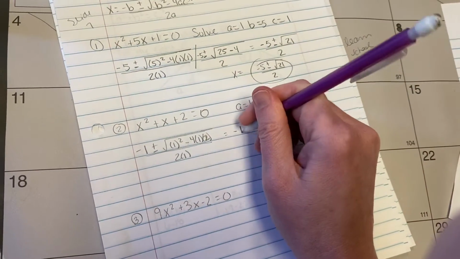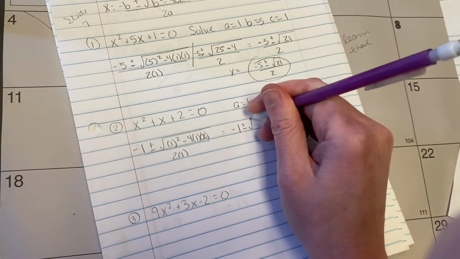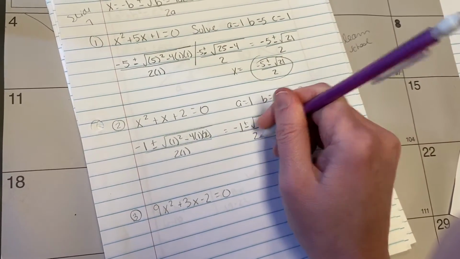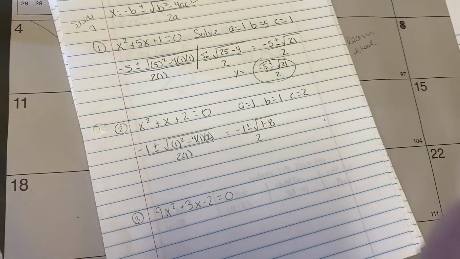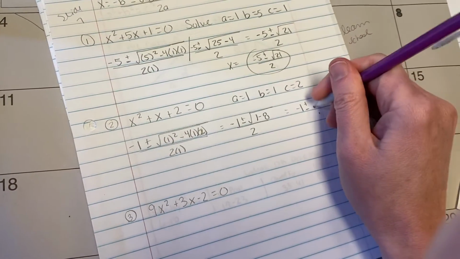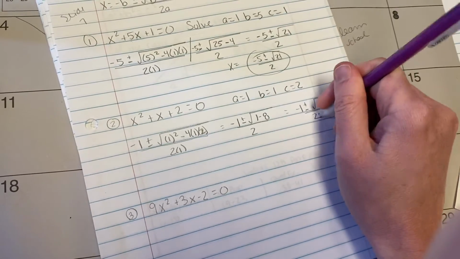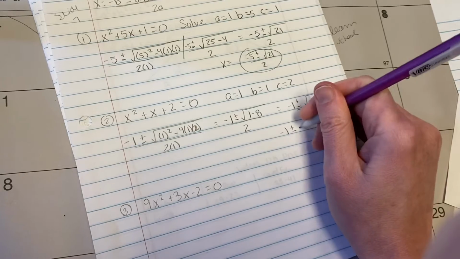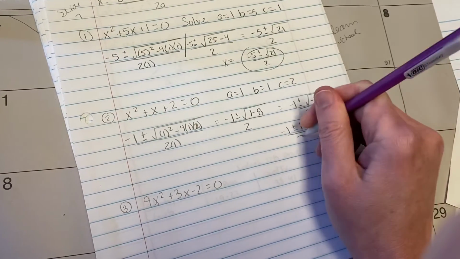Okay, so negative 1 plus or minus the square root of 1 minus 8 over 2. So that's negative 1 plus or minus the square root of negative 7 over 2. So negative 1 plus or minus i square root 7 over 2.